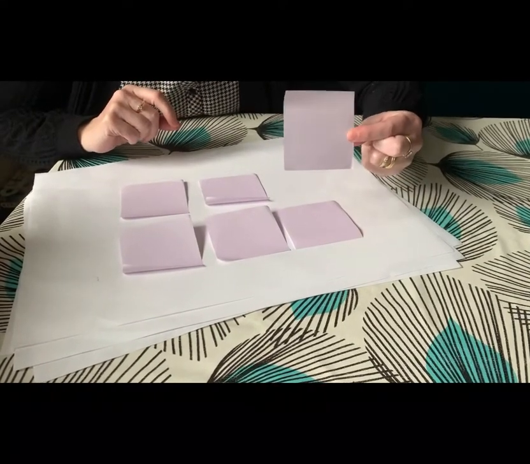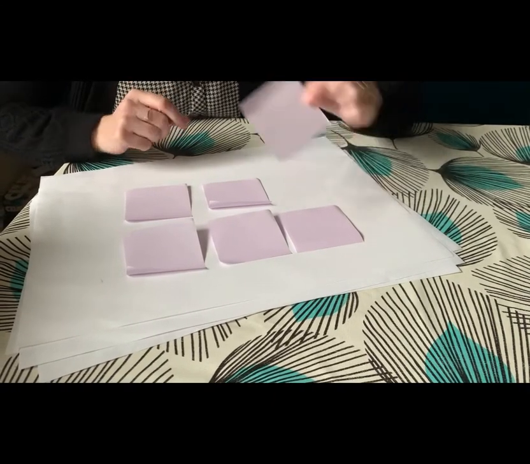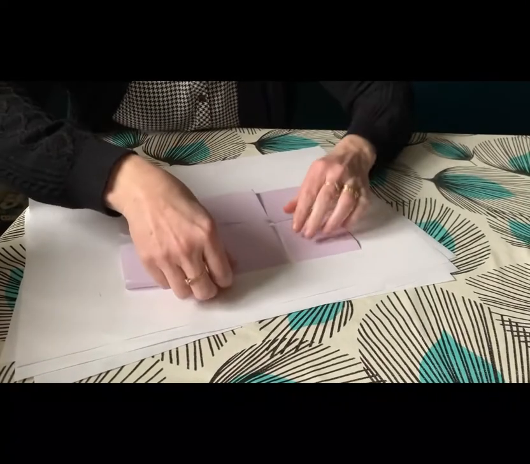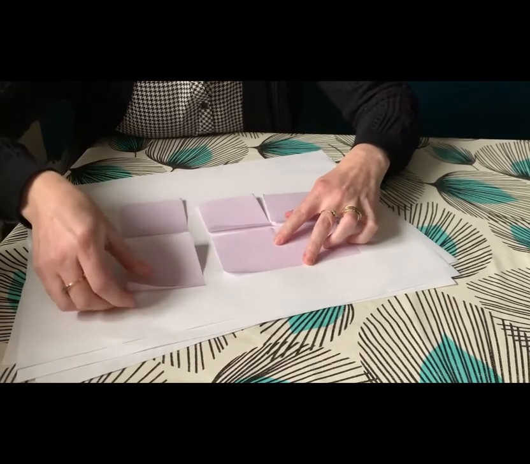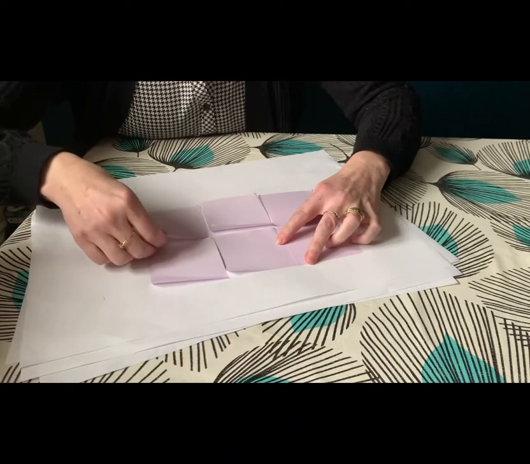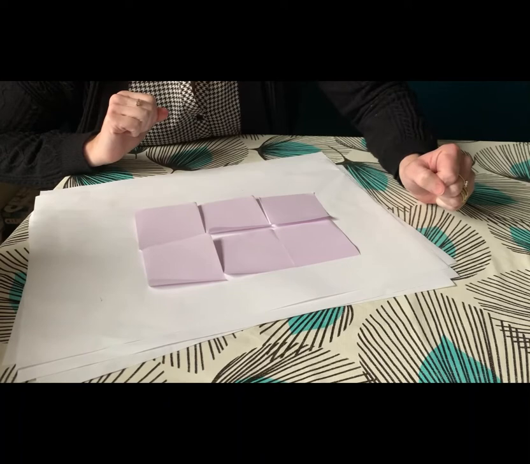Here is your first task. Can you get 6 sticky notes or 6 squares of paper the same size? Can you put them together, making sure that there are no gaps and they don't overlap, and see what shapes you can make? So you could have a rectangle, that's one shape. What else can you make? Pause the video and have a go now.